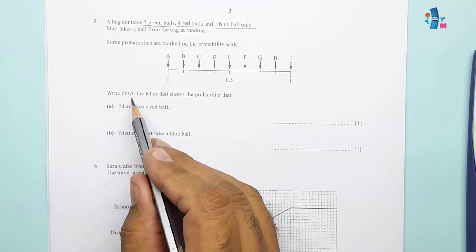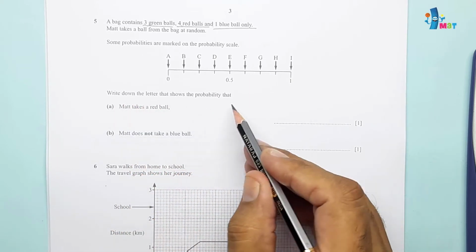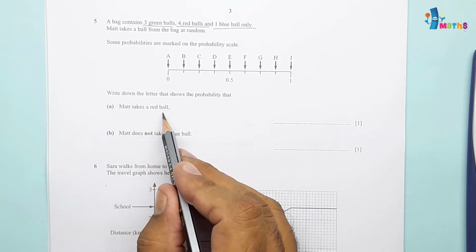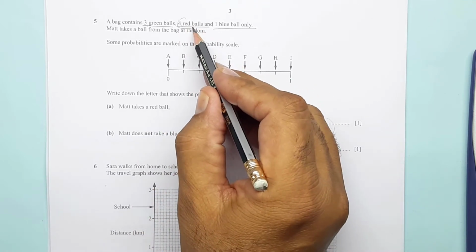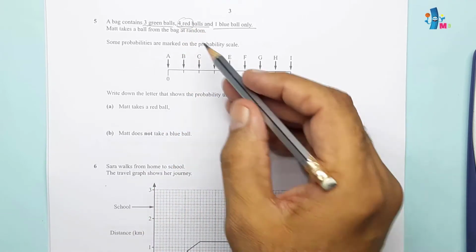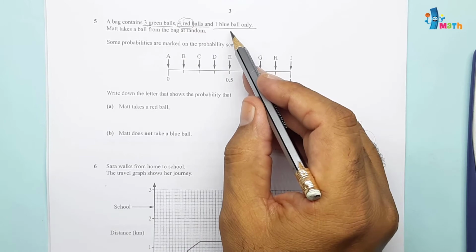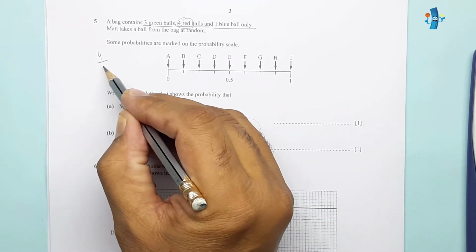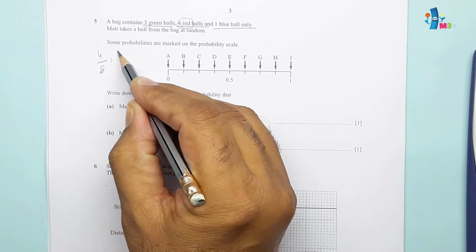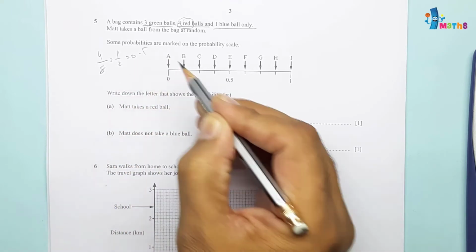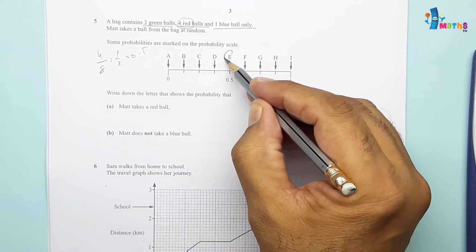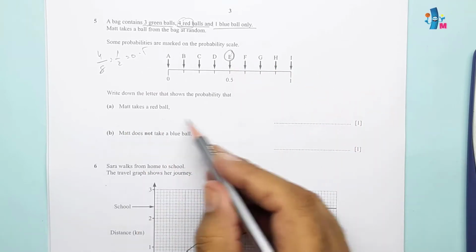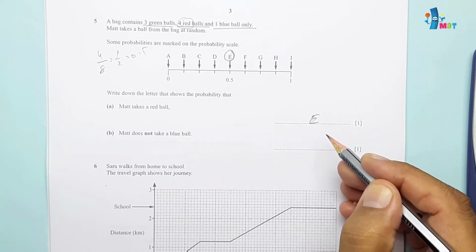Write down the letter that shows the probability that Matt takes a red ball. So the probability for a red ball will be 4 divided by the total, which is 4 over 8, equal to 1 by 2 or 0.5. So 0.5 will be this one. We can circle E and write E here.